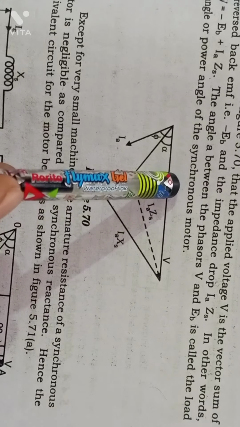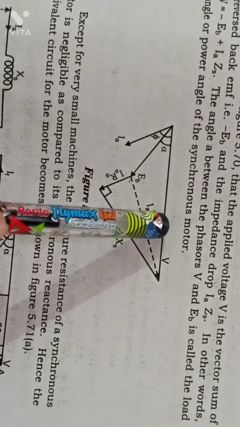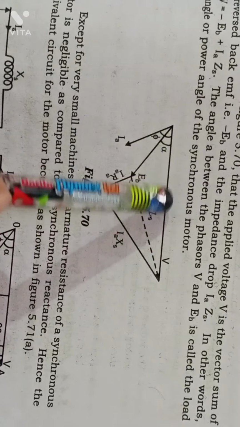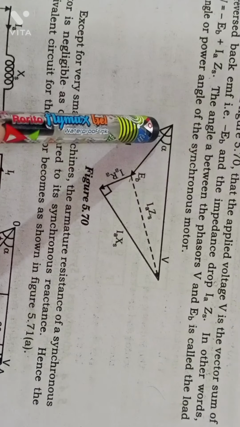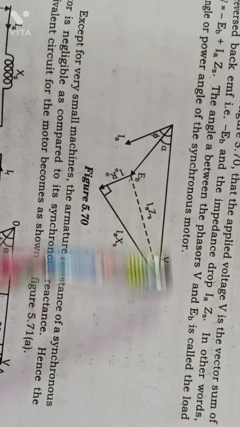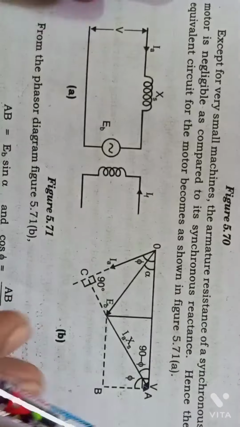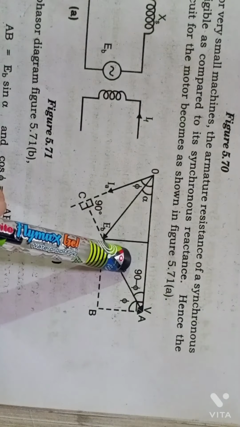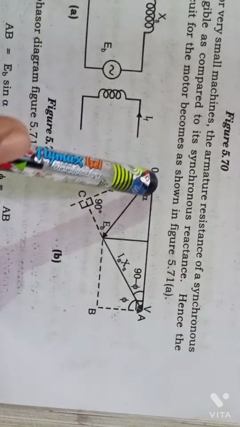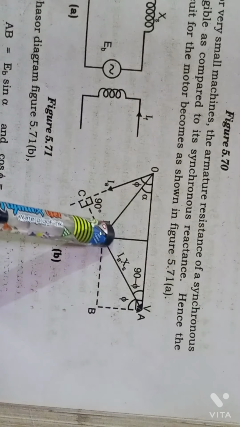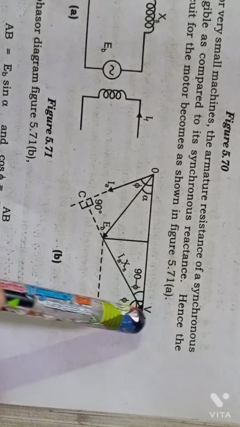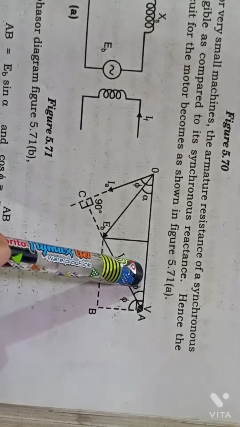Then I draw a line in the center. The one triangle is split into two triangles. Actually, this is phi, then this is alpha. Same thing, that is shifted. So it is alpha. Then I'm extending this line. This is AB. So it is phi, it is 90 minus phi.